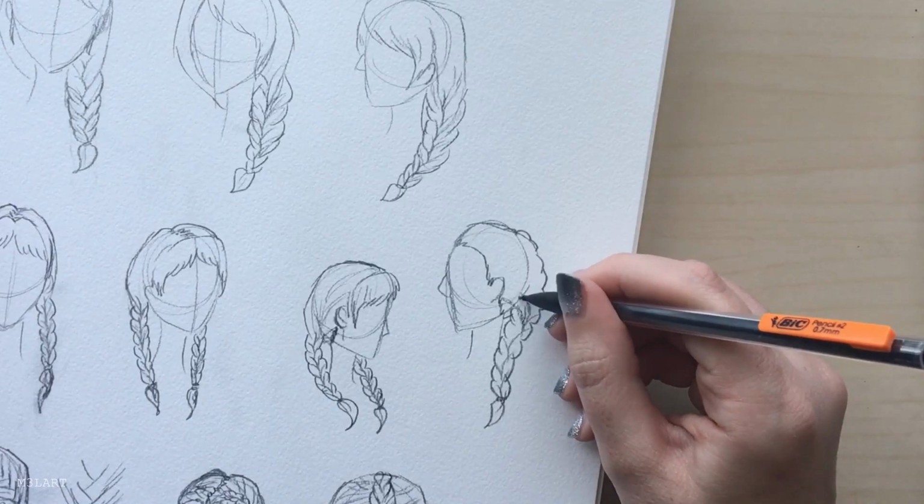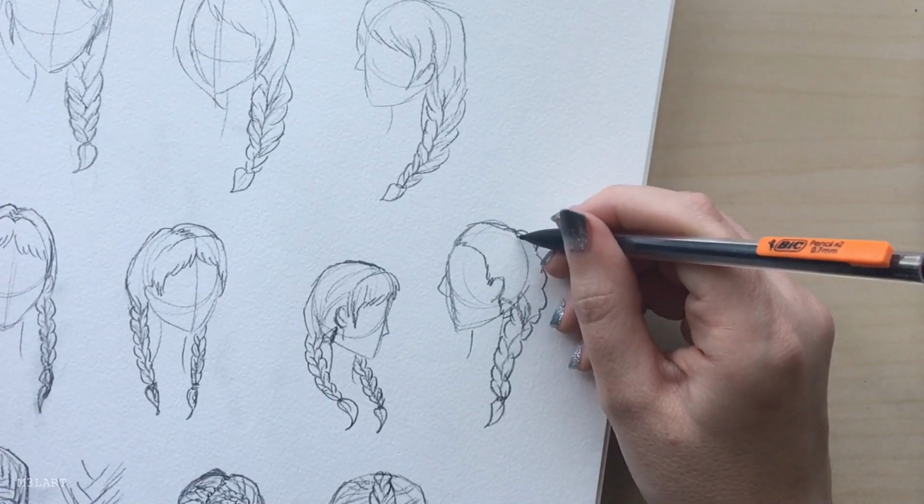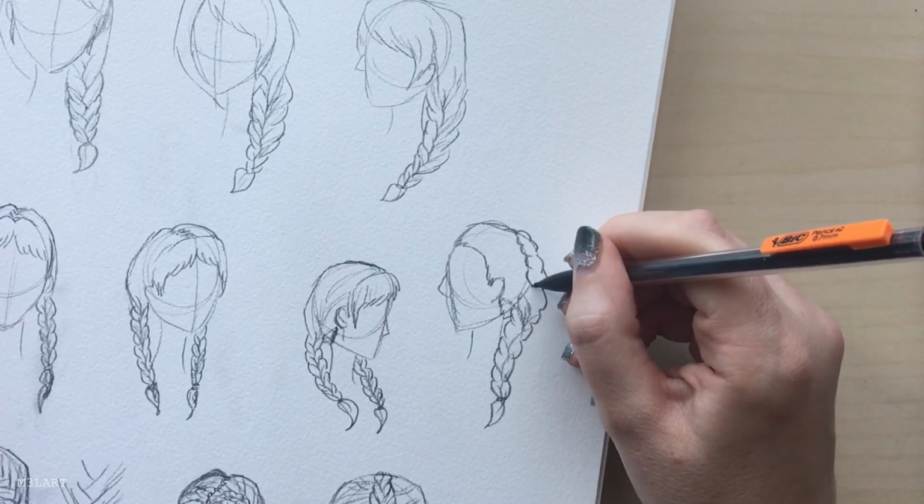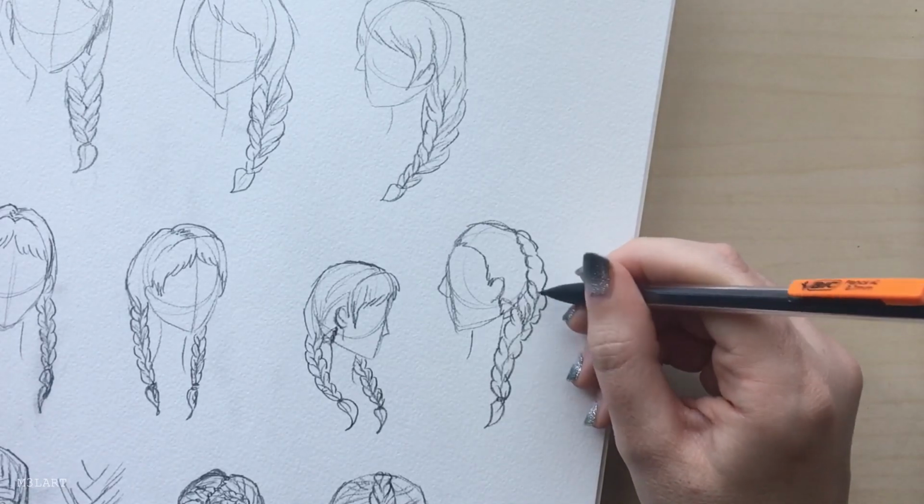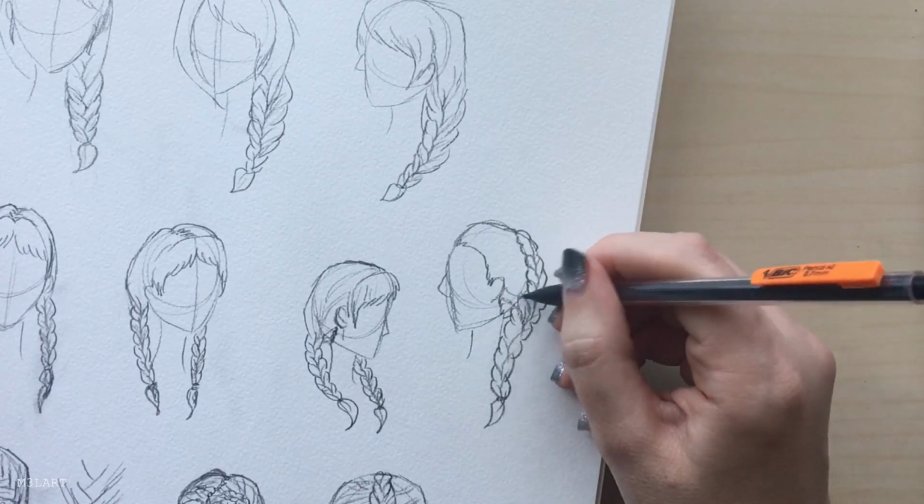Then at this point, we're going to show where the pieces are overlapping over the other ones. So we'll draw the other side of the braid.